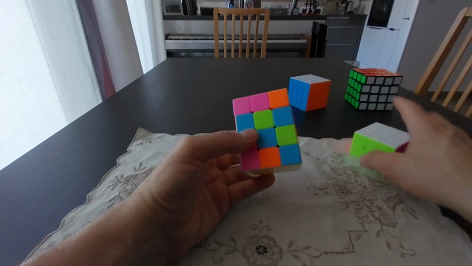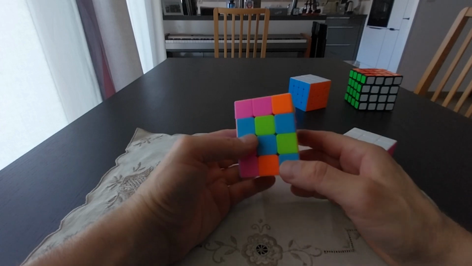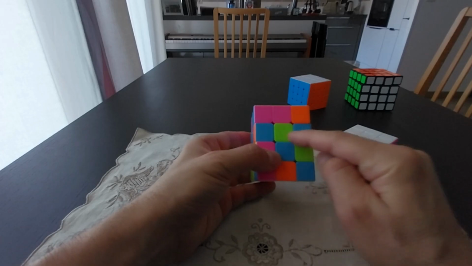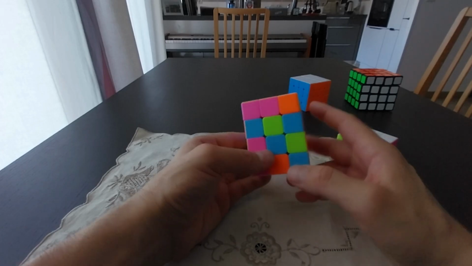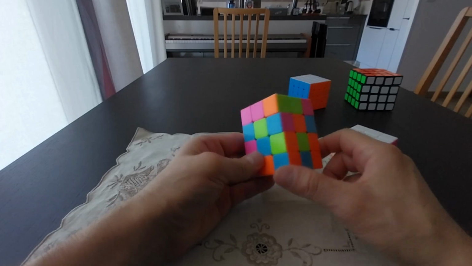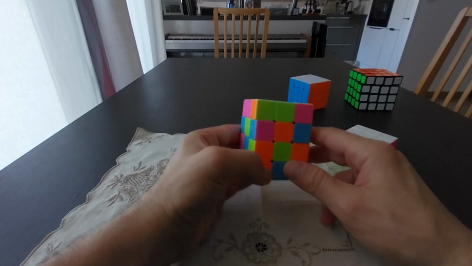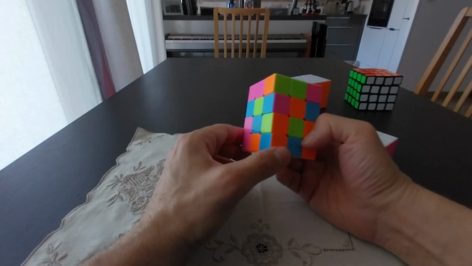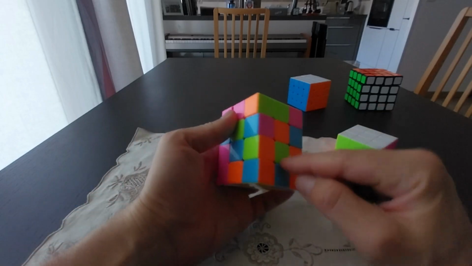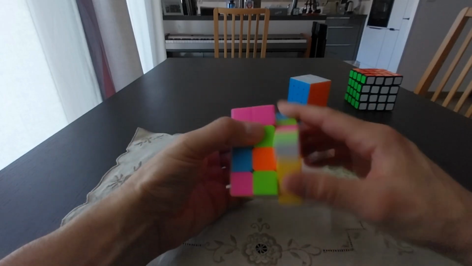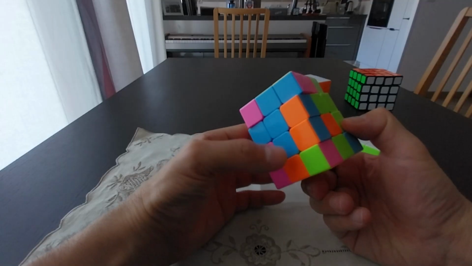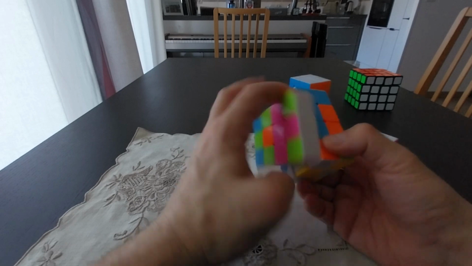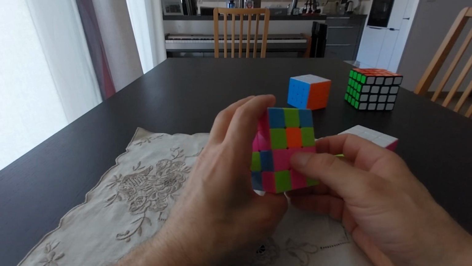So as we did with this one, we have to solve first the bottom layer, which is here, and this will be the up layer. And I start by building a cross correctly. So to build the cross correctly, I have to put green and blue on opposite. This is green and this is blue. So I have green here, I have blue here. I have here orange, so I need here violet.